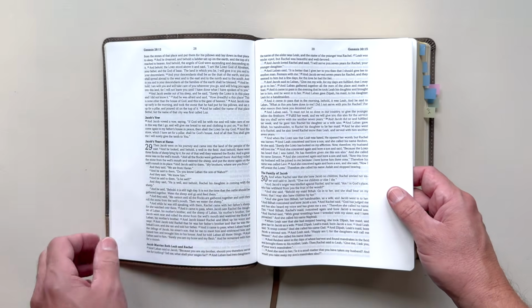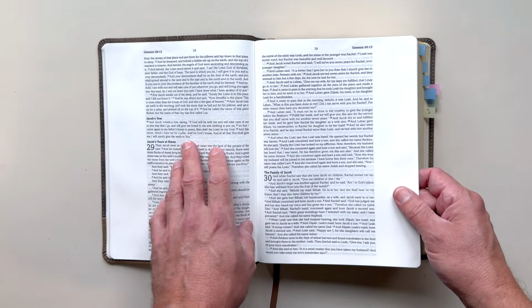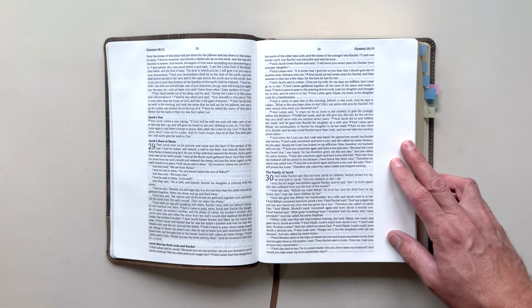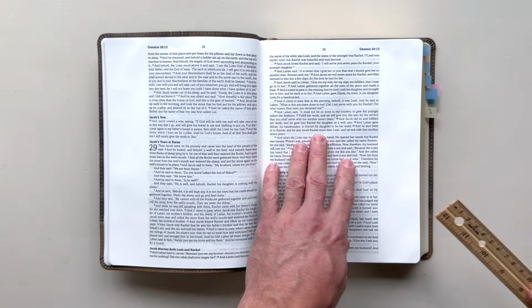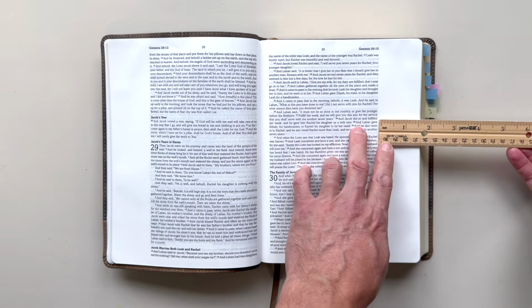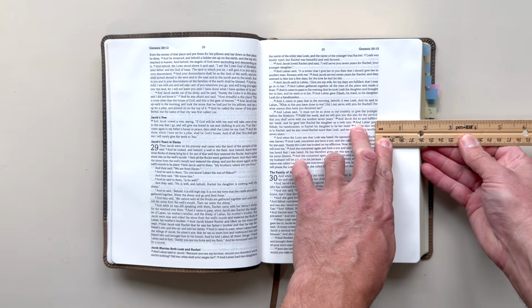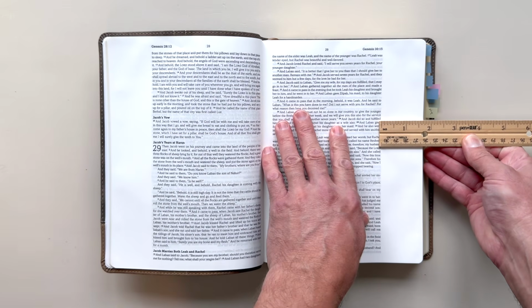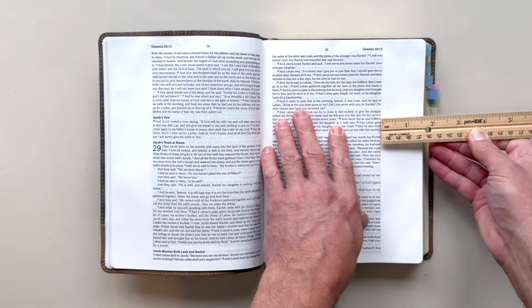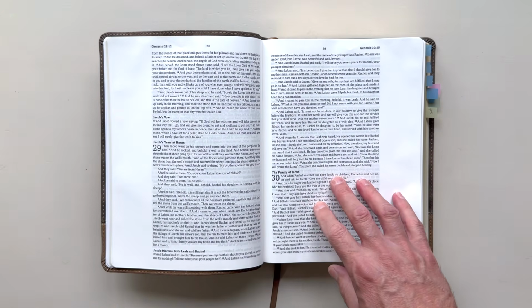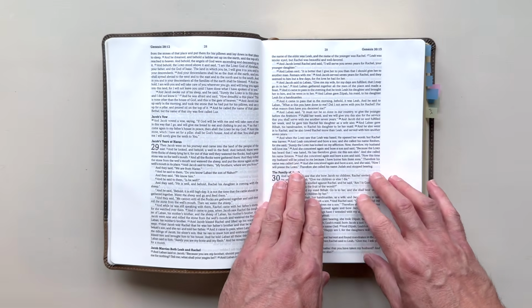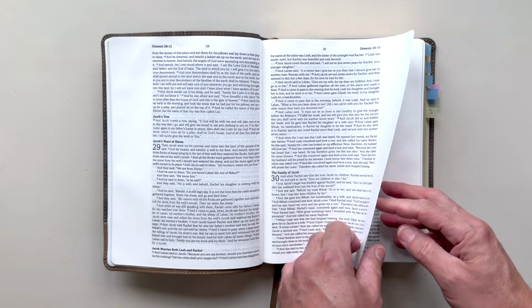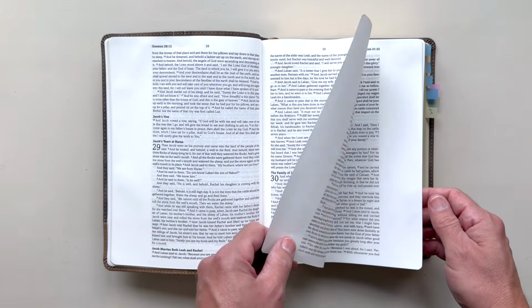So this is single column, paragraph format. You may have already noticed, these have got huge margins. So if you like to write and put notes in here, this is the Bible for you. You're going to really like that. The margin is about an inch and I'm going to call it 1 5/8. It's hard to tell exactly, but let's call it 1 5/8. It might be just slightly more, but let's go with the shorter side, so that when you get it and you measure, you're like, hey, there's more space there than he said. I'd rather it be that than you say, hey, he cheated me.